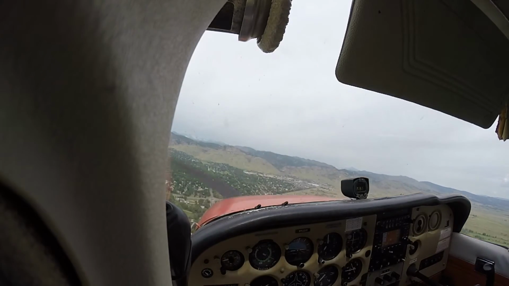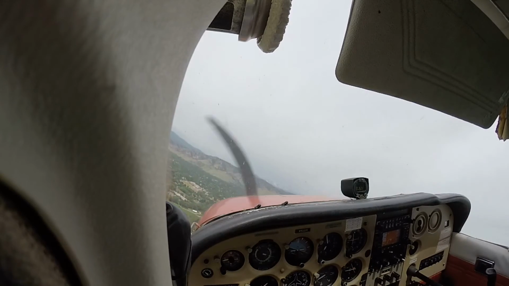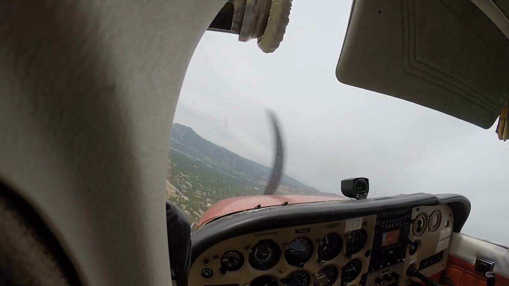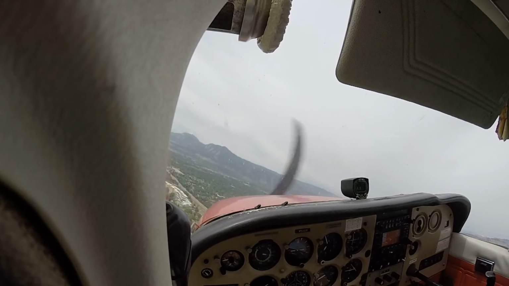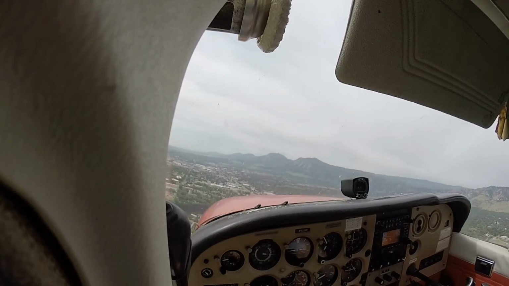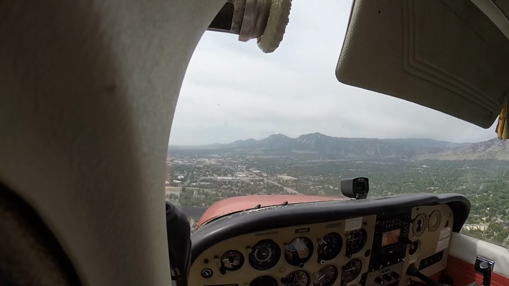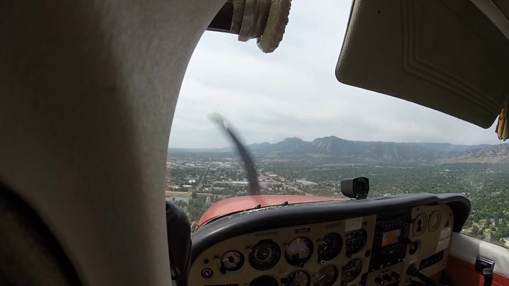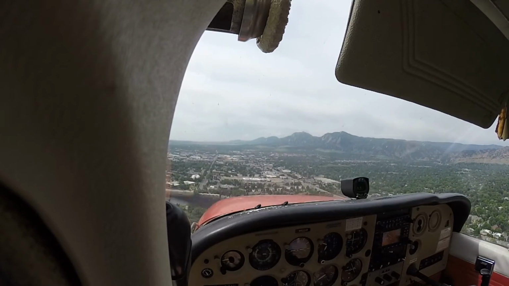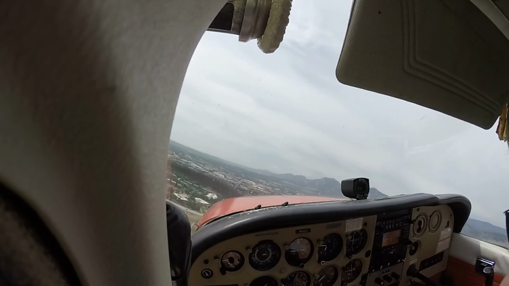Boulder traffic, Skyhawk 22 Delta, turning left base for runway 8, Boulder traffic. Boulder traffic, Skyhawk 22 Delta, turning final for runway 8, Boulder traffic.